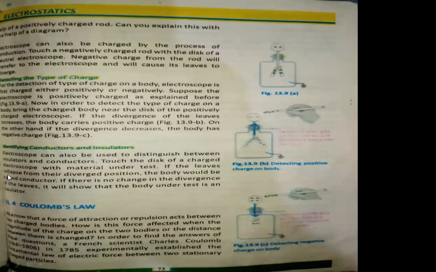The electroscope can be used to distinguish between an insulator and a conductor. Touch the disc of the charged electroscope with the material under test. If the leaves collapse from their diverged position, if they close down a little bit, it means the material is a good conductor.